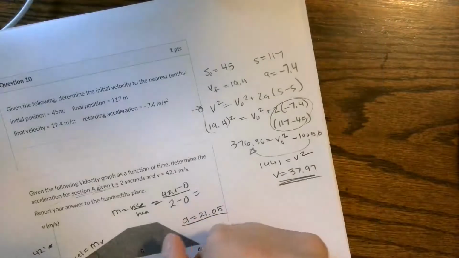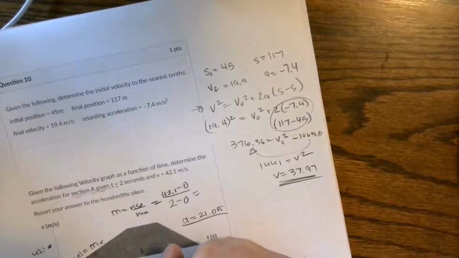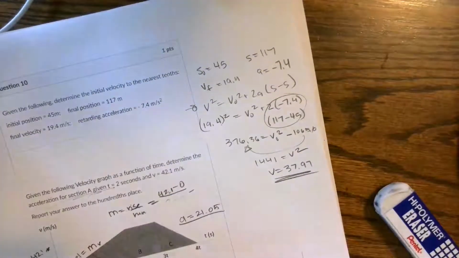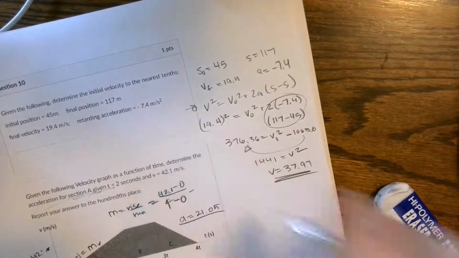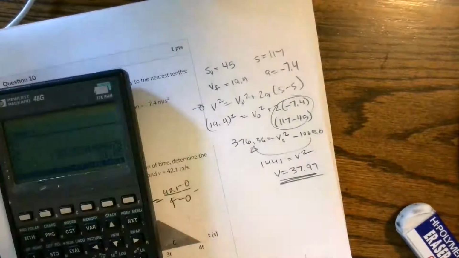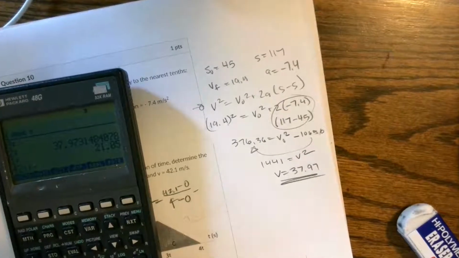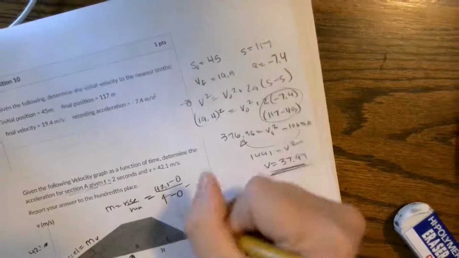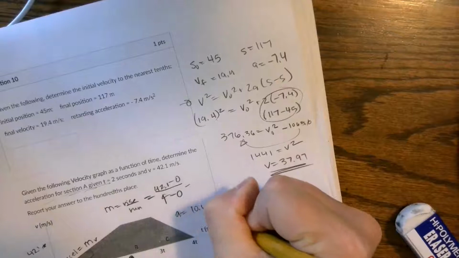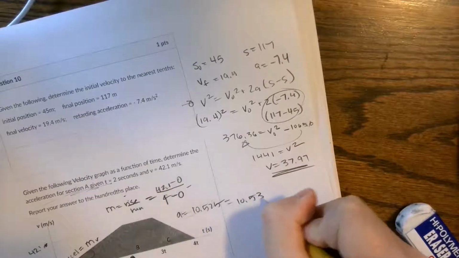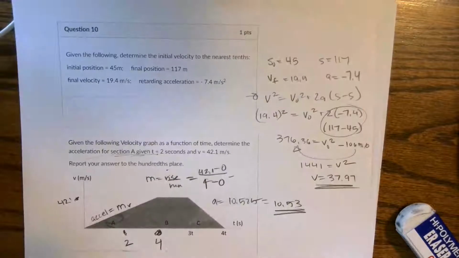Except I can't look at my entire slope. That's 4. Sorry about that. 2, 4. So it should be half that, I guess. 42.1 divided by 4, I get acceleration is 10.525, so 10.53. Okay?